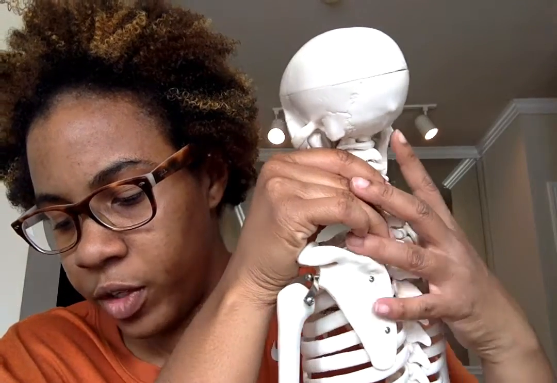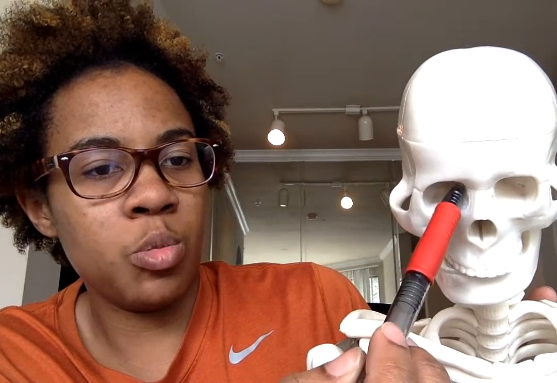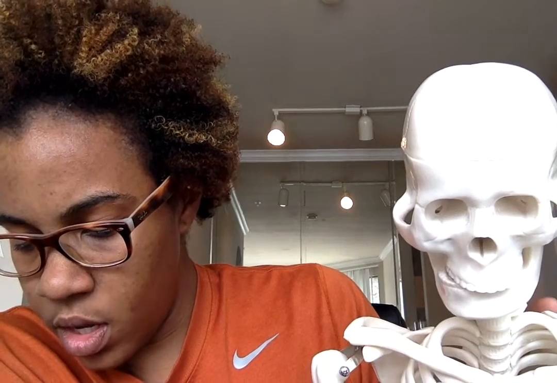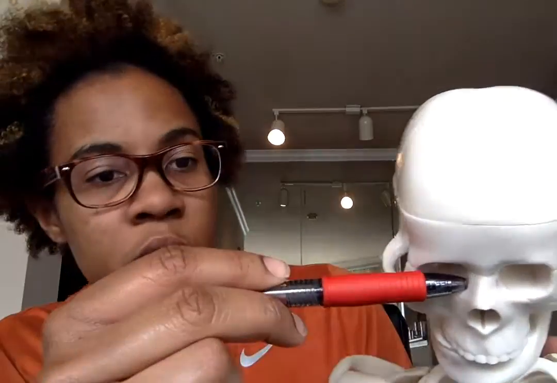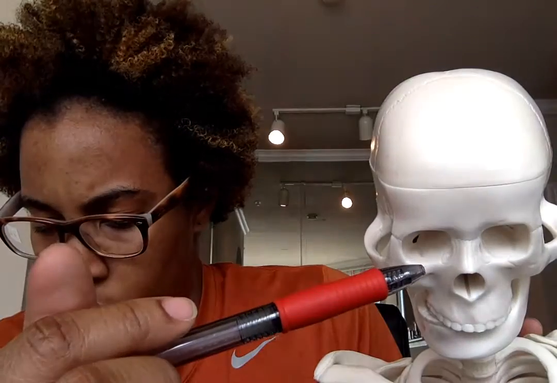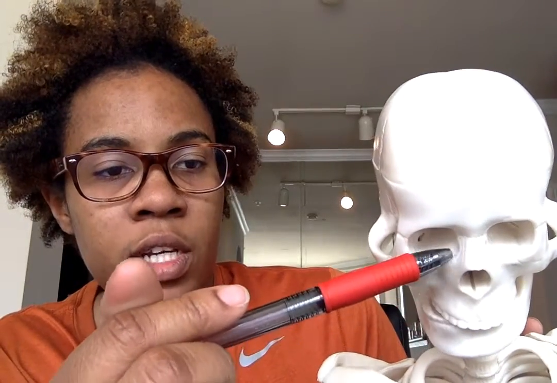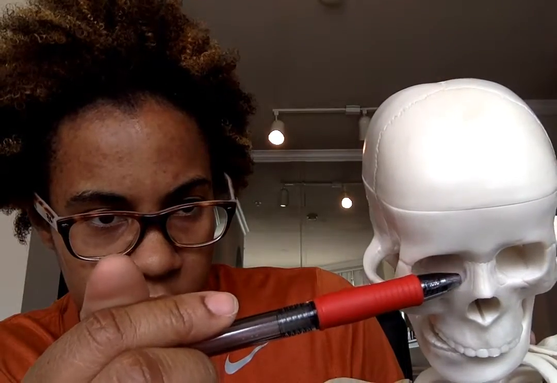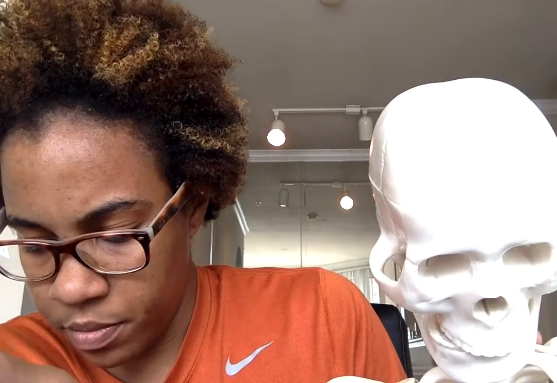The superior and inferior orbital fissures. The superior fissure is more in here. The inferior fissure is in here. The lacrimal bones, these bones on the side of the nose here. Lacrimal bones, and to go along with that, we have the lacrimal fossa. So there's a little indentation there. It's kind of hard to tell in here, but that's the lacrimal fossa.